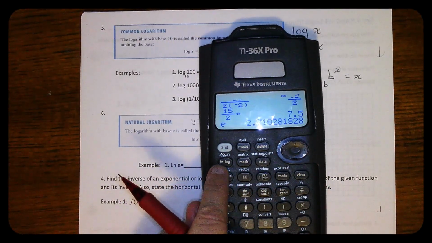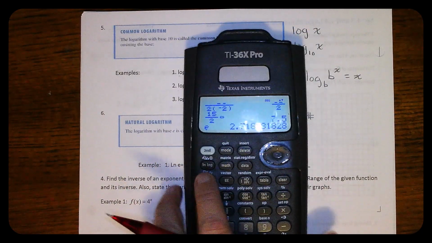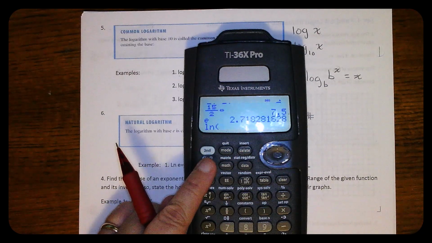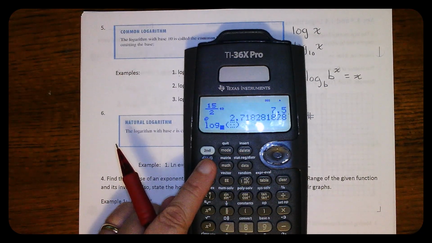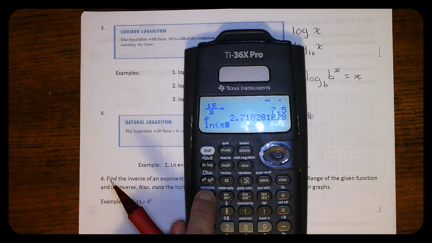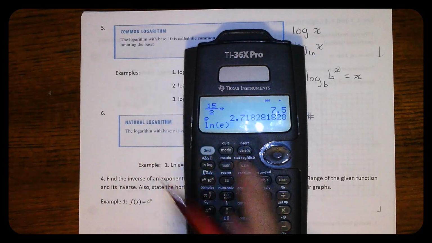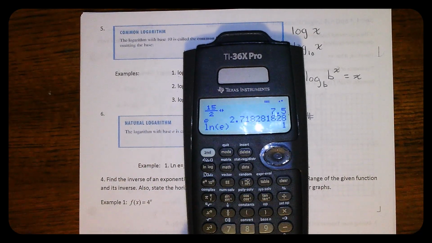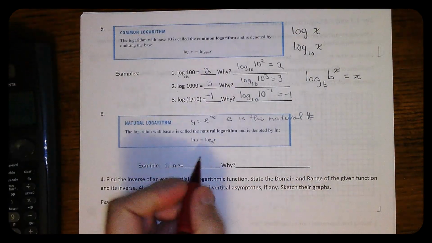So if I hit this button here, this is your log button, and if you hit it one time, you'll get natural log. If you hit it twice, you get base 10 log. But if you hit it 3 times, you get any base log. Okay, so I want natural log, and I'm going to put e in there. And what is the natural log of e? Well, it's 1, and that's really important.